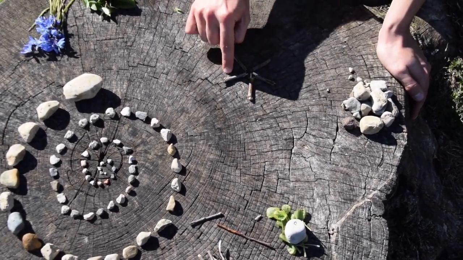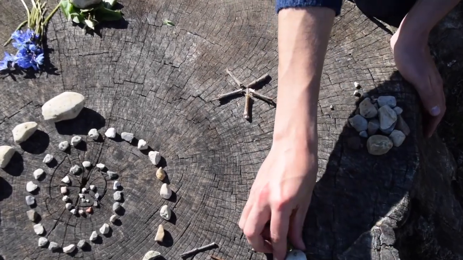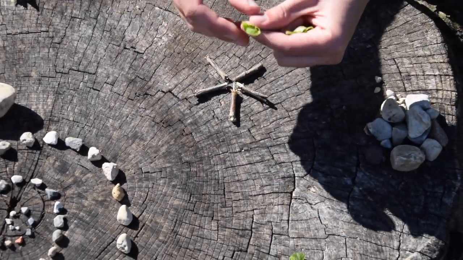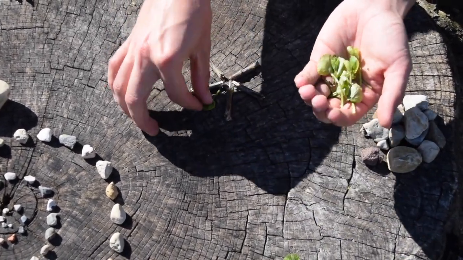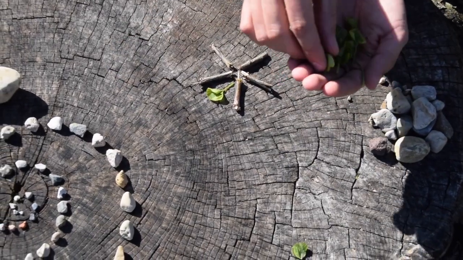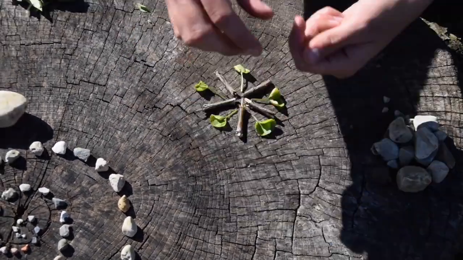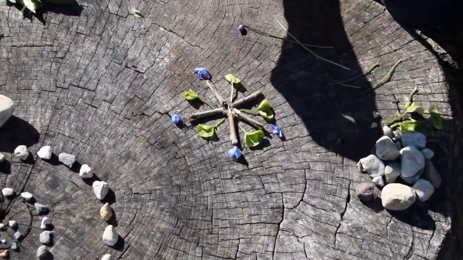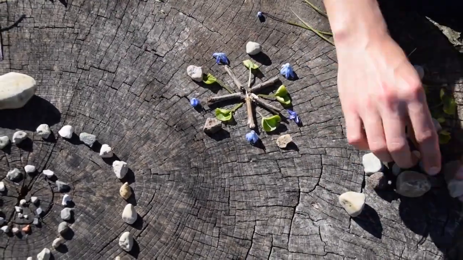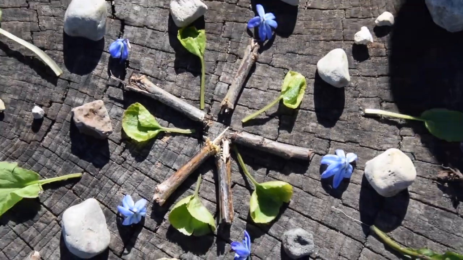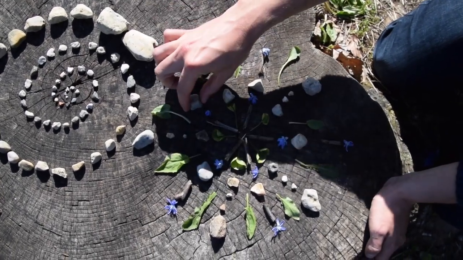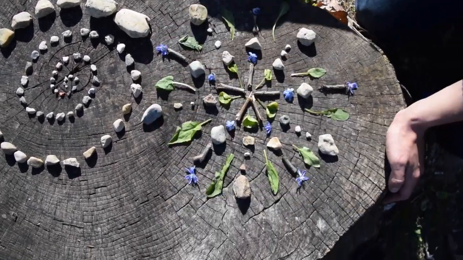Now I notice I have a little space in between each twig, so maybe I want to fill that space up with something like a nice little green leaf. And each of these green leaves, their stems are going to be pointing inward. And there you have it, a radially symmetrical mandala. I like the different colors that I used for this mandala.